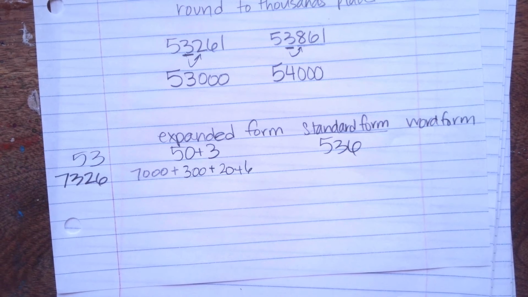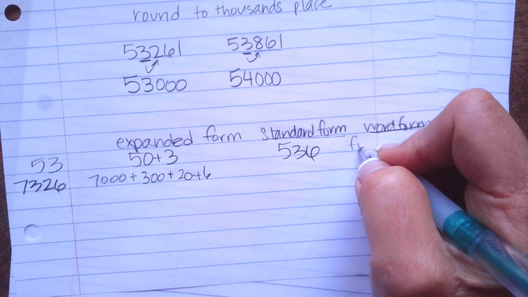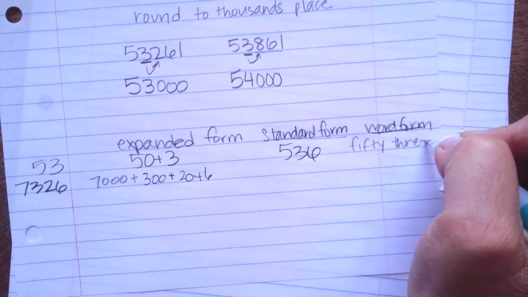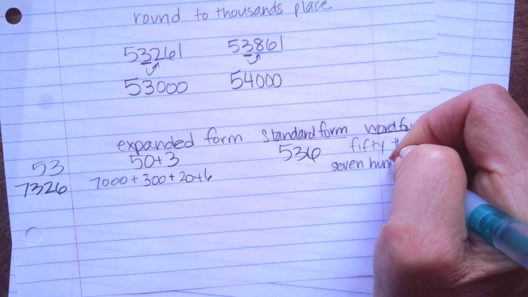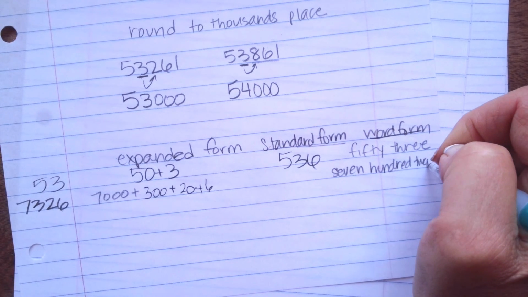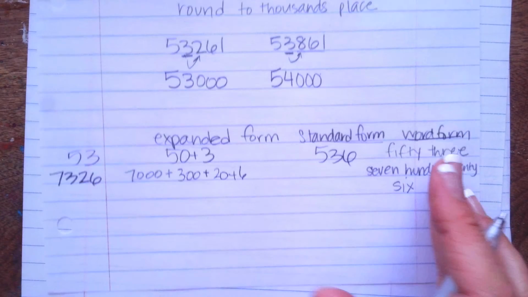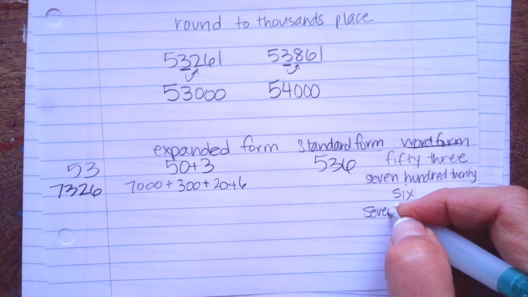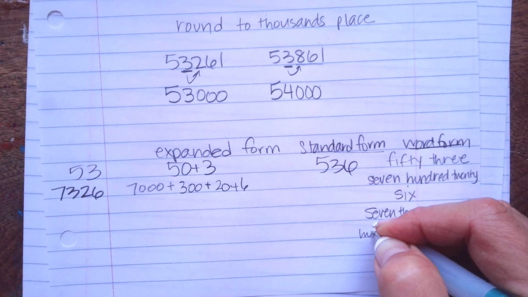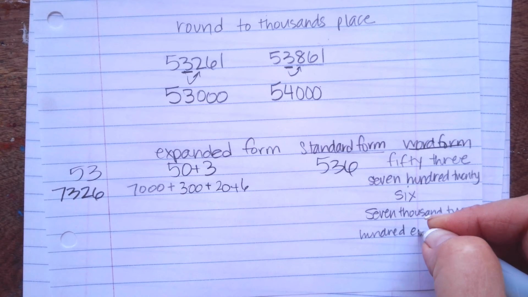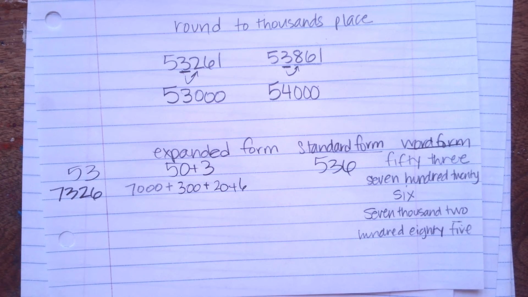Then the last thing is word form, where we actually spell the words out. 53, 720, 6, 7,285, or whatever the number is. We're going to actually spell the words out. Does that make sense to you?